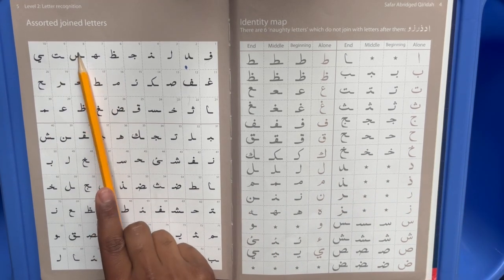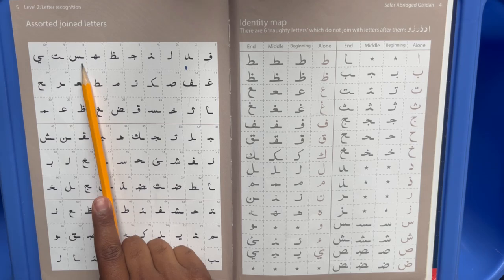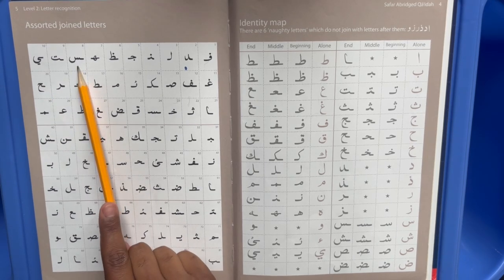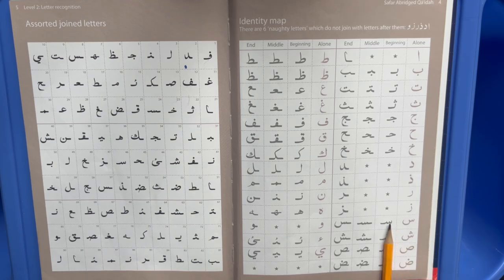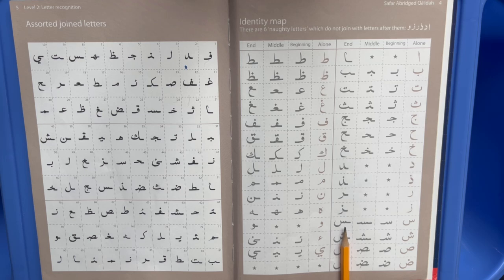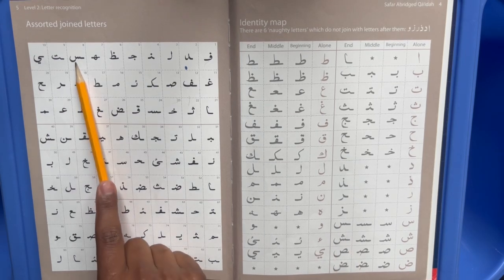Moving on to number 8, we have the letter. From previous lessons, again, we can work out it is the letter sin. Now, the only thing we need to ask ourselves is, is it sin in the beginning, sin in the middle, or sin at the end? And as we can see, it is sin at the end.